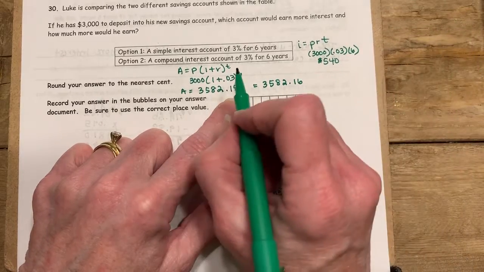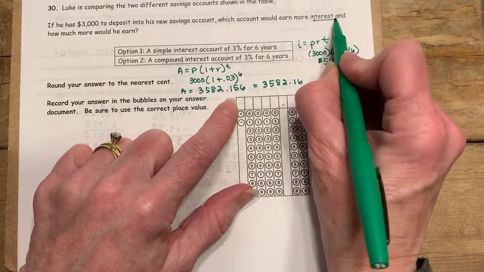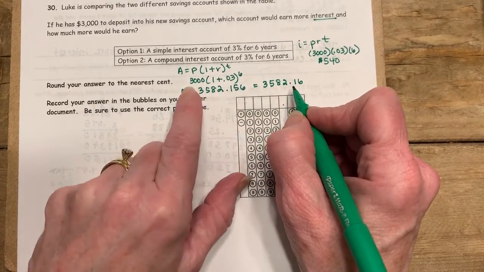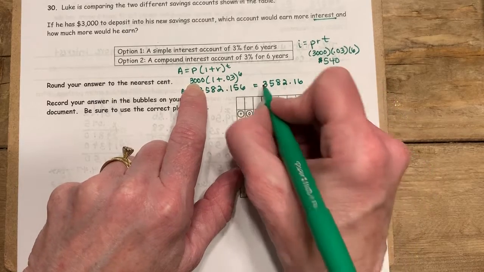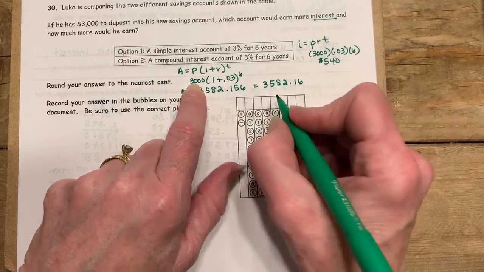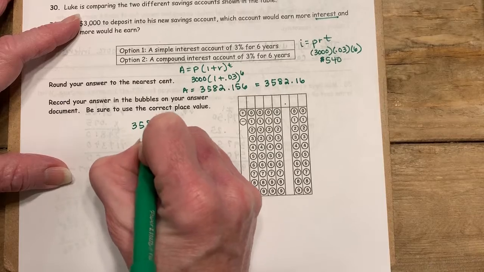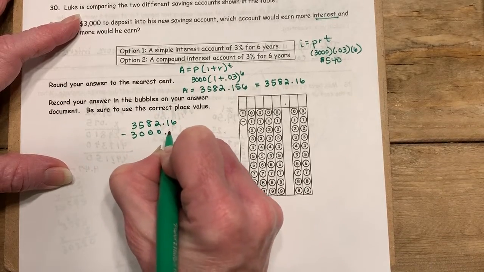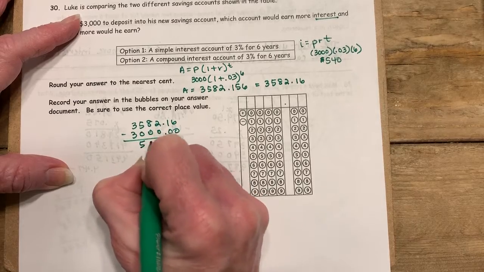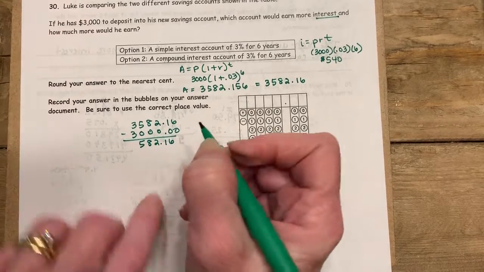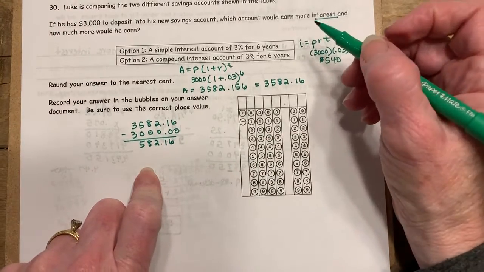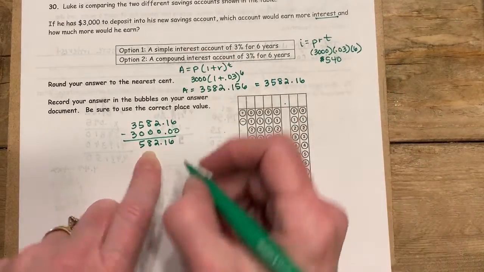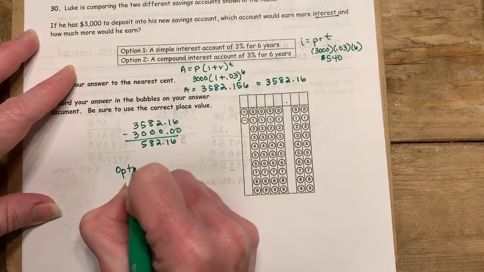So since I'm supposed to be comparing the interest, I need to know how much interest he actually got. So I need to take away what he actually invested. So if I subtract now the 3,000, so if I do 3,582.16 minus 3,000, then I'm going to get $582.16. And the question is, which account would earn more interest? So if I compare these two, it's option 2. Option 2 earns more.